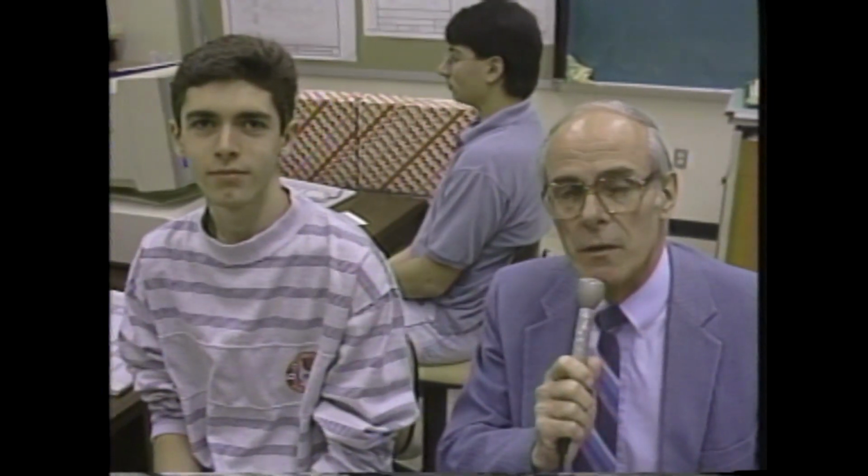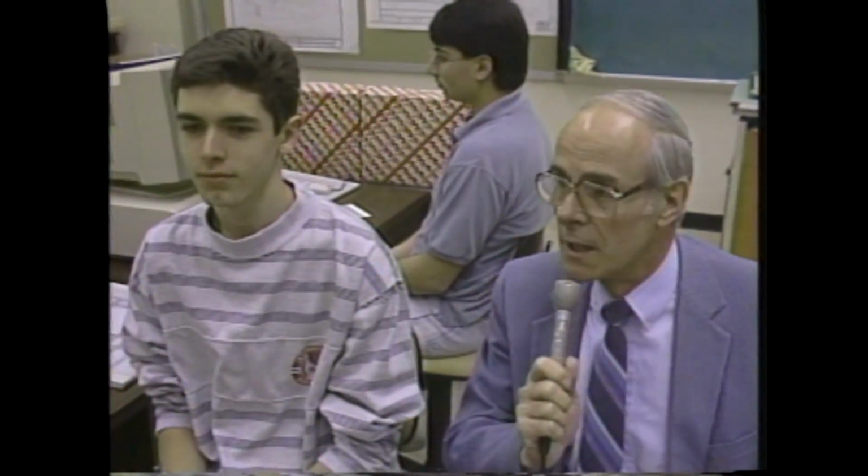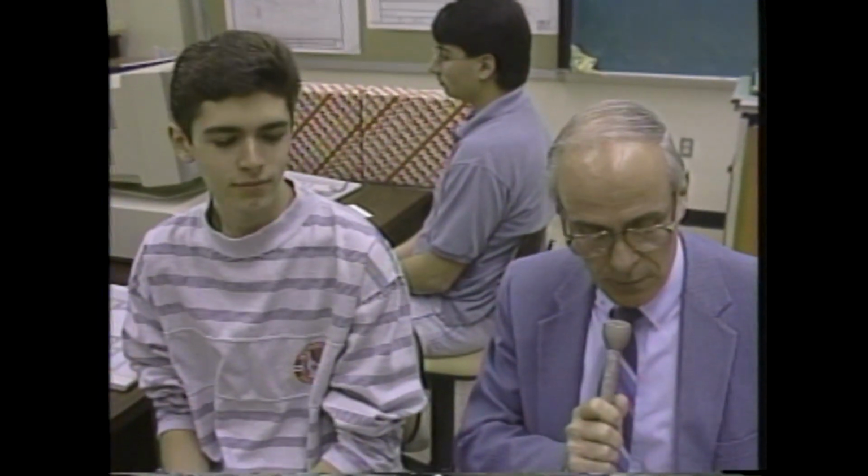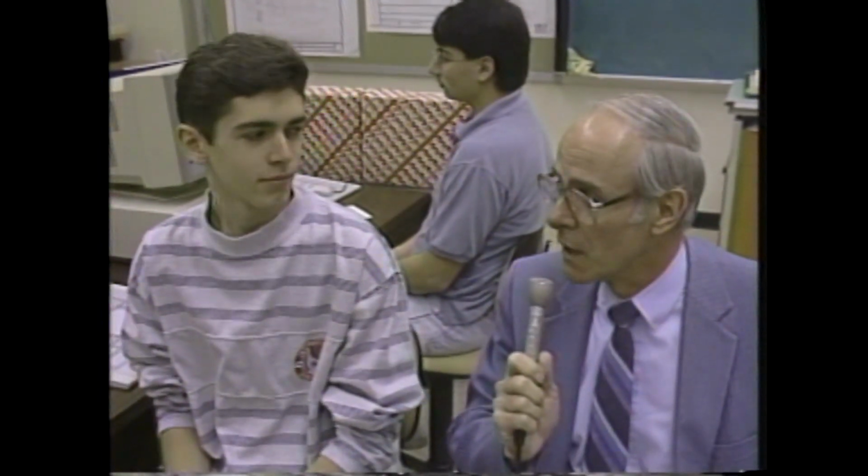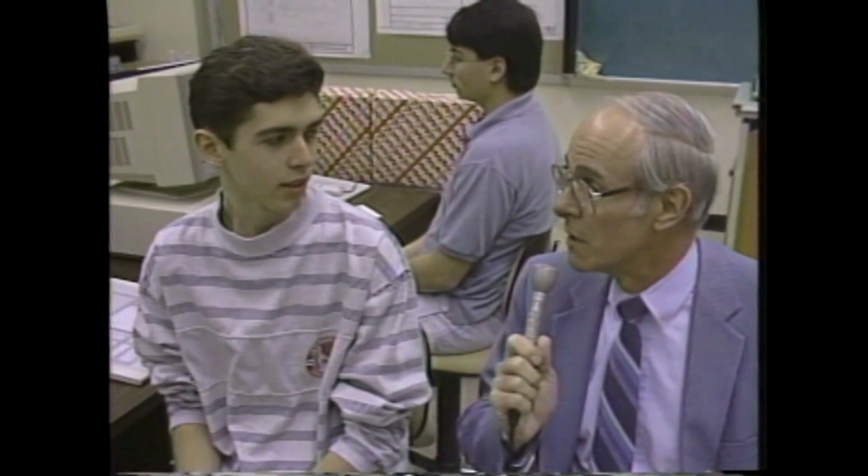This is the engineering drawing design class, and with me is Scott Frame, who is a senior. And Scott, I understand that you've already been accepted into engineering school. Yes, I'm planning to go to Virginia Tech for aerospace engineering. And you've already been accepted? Yes. That's great. I understand also that you're doing an independent study aeronautical project. Could you tell us a little bit about that?